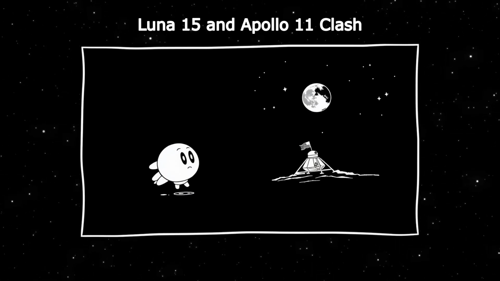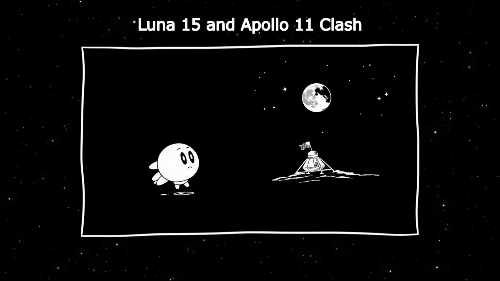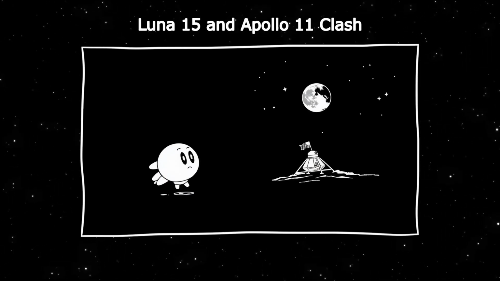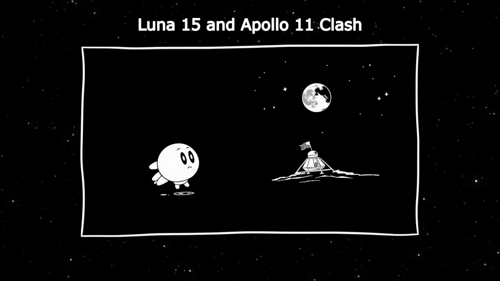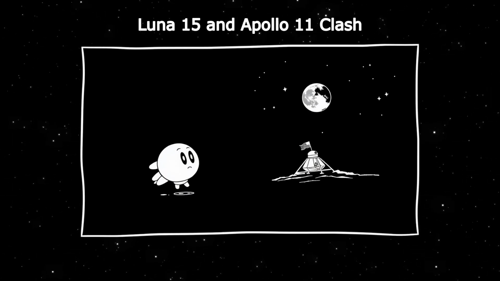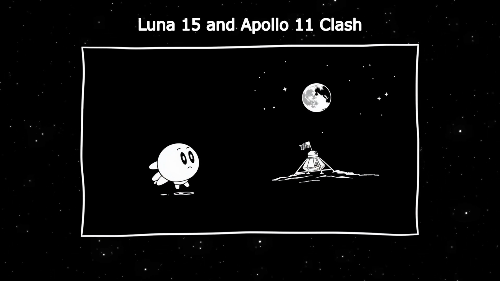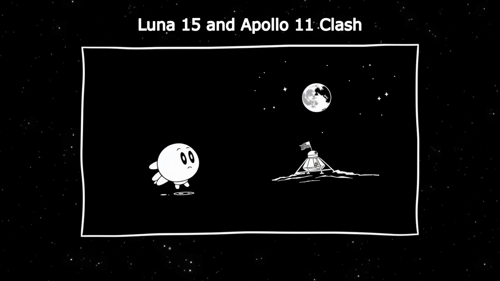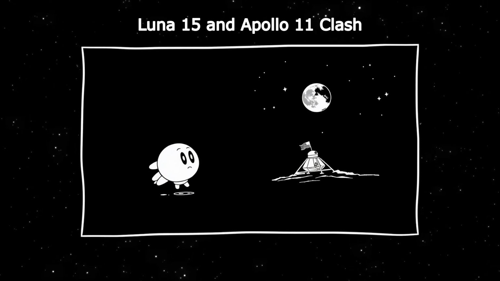In many ways, the simultaneous nature of these two missions underscored the severity and intensity of the era's geopolitical landscape. The competition between the United States and the Soviet Union wasn't merely about who could reach the moon first. It revealed a broader narrative about technological advancements and national pride, showcasing the ingenuity of human design and exploration.